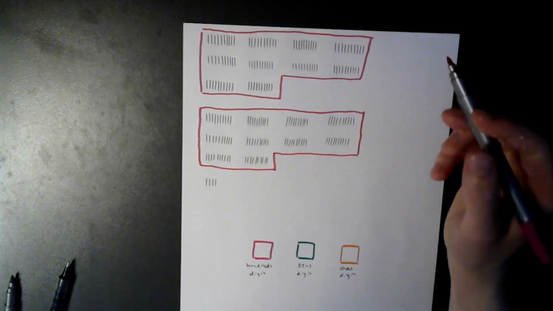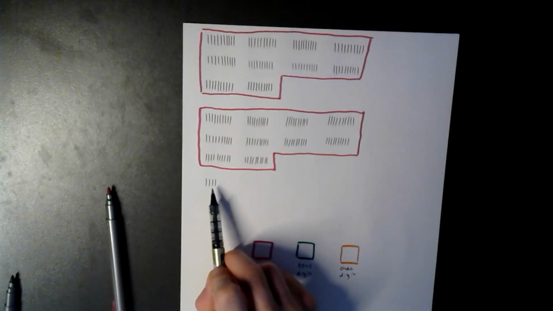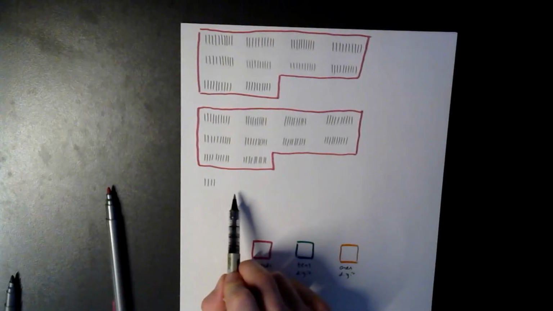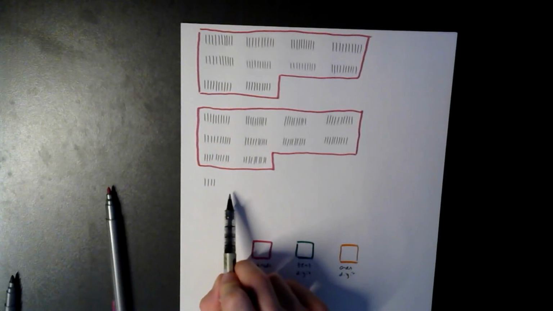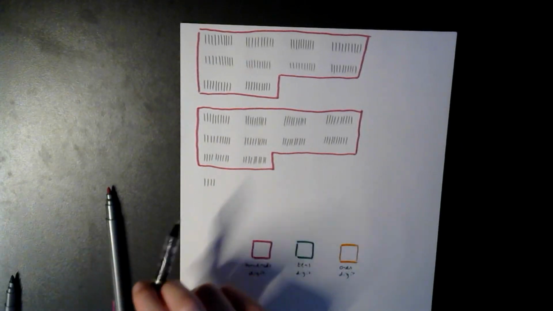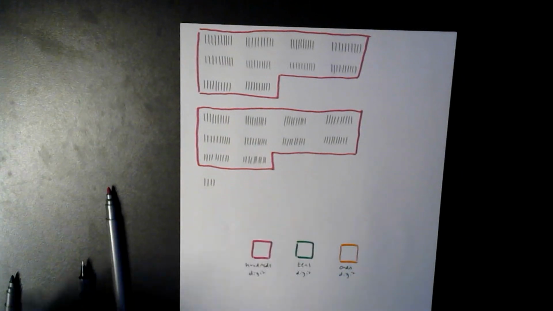And let's have a look what's left over. There's 1, 2, 3, 4. So there's no tens because we've not managed to get up to 10. So there's 0 tens, and then there's 1, 2, 3, 4 ones.